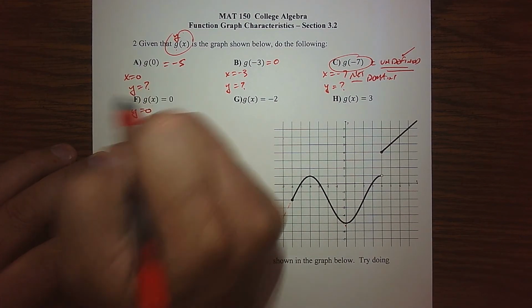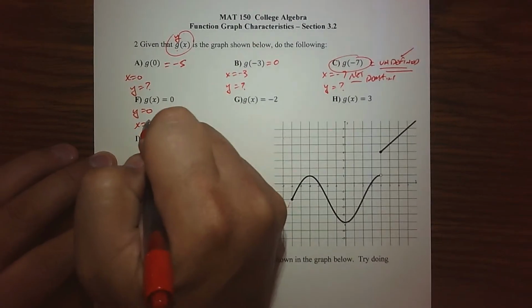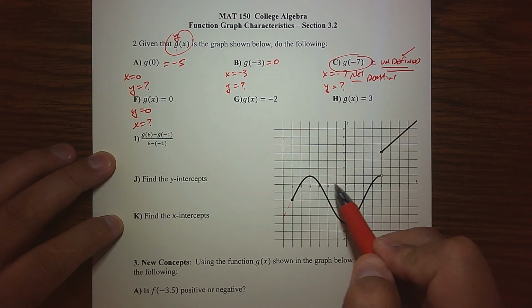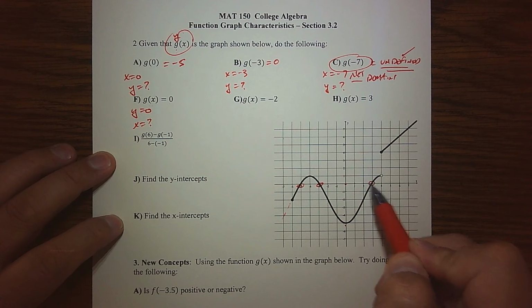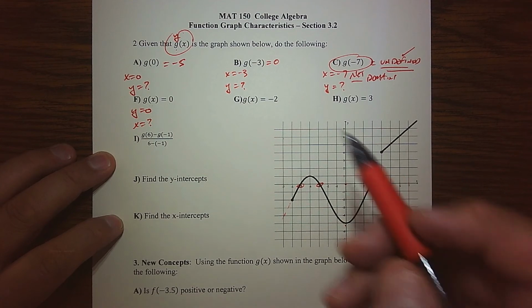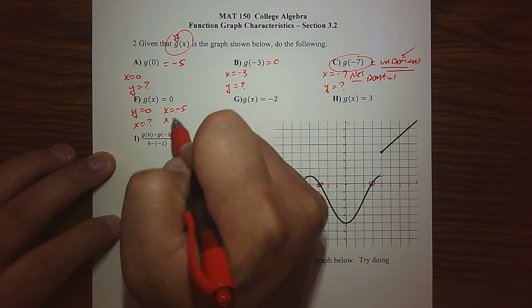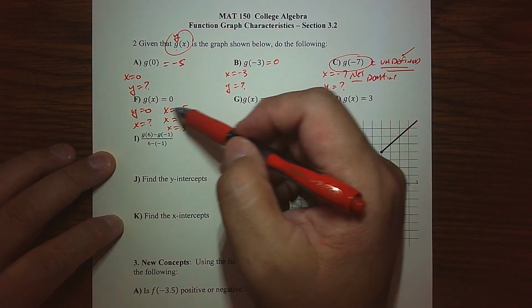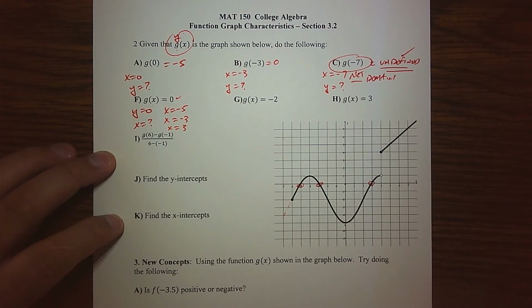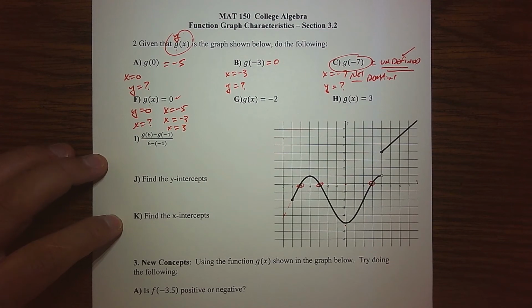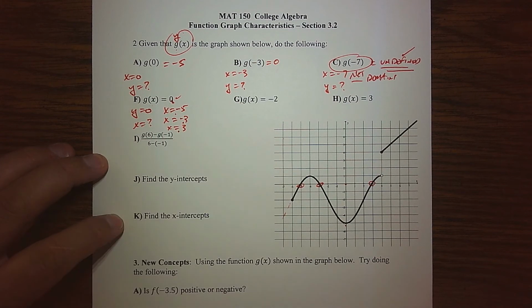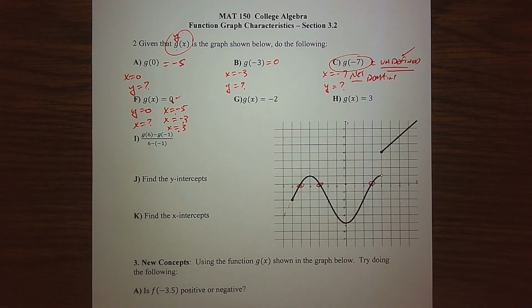Changing gears, g of x equals 0. Well, this time I'm telling you the output is 0, and we're supposed to find the input. So I'll go to where y is equal to 0, and I notice that there are basically 3 locations where y is equal to 0. It looks like x equals -5, x equals -3, and x equals +3. So there are actually 3 input values that create that output of 0. And again, that doesn't mean we're not a function, right? Because 1 x, 1 y. This x, 1 y. This x, 1 y. And you can even see it passes the vertical line test.